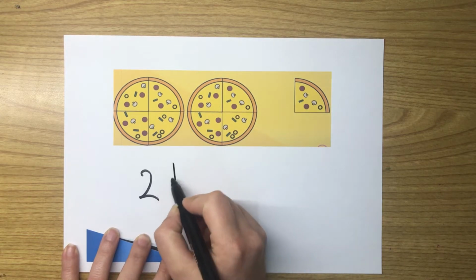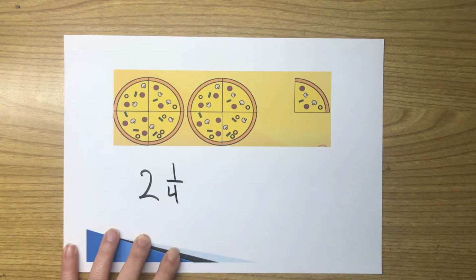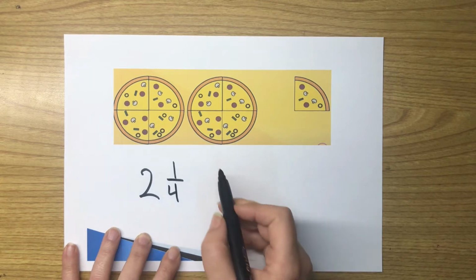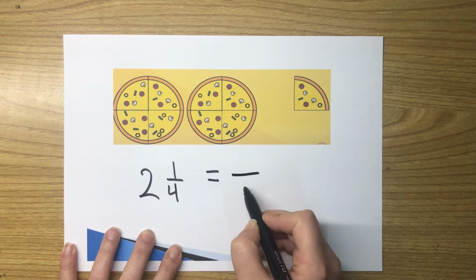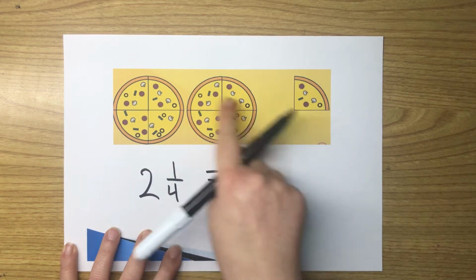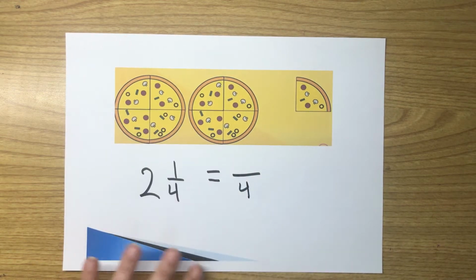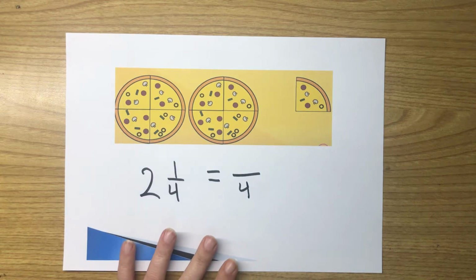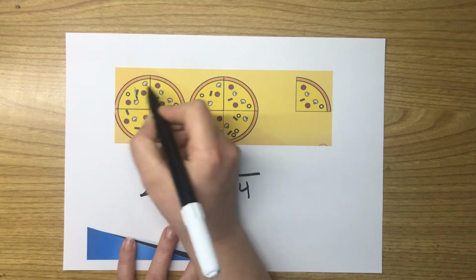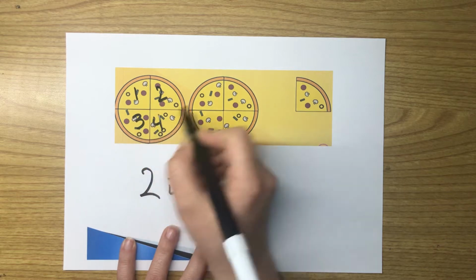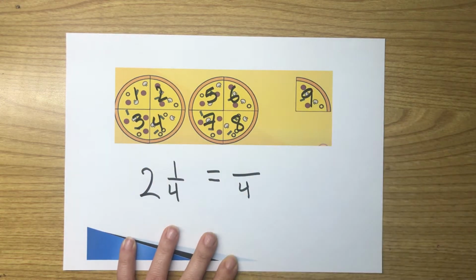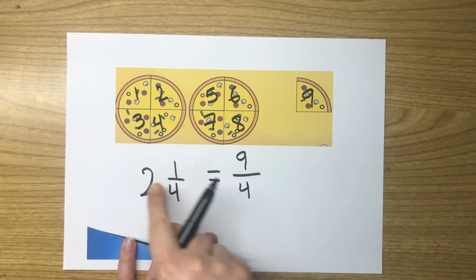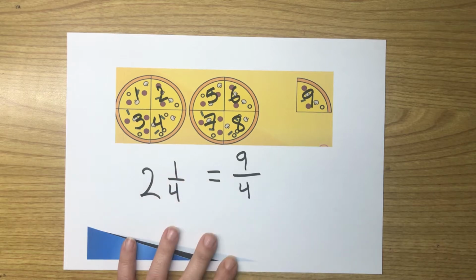So 2 and 1/4. But if you want to write it down as an improper fraction, the denominator must be the same, guys, because each one has been cut into 4 equal pieces. Now count the small pieces: 1, 2, 3, 4, 5, 6, 7, 8, 9. So we have 9 quarters. It's going to be equal to 2 wholes and 1 quarter.